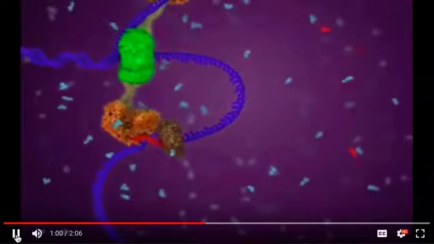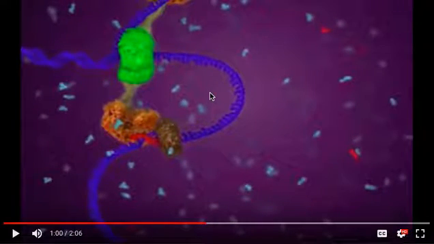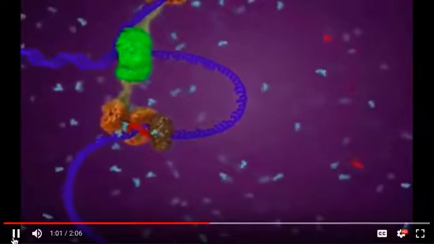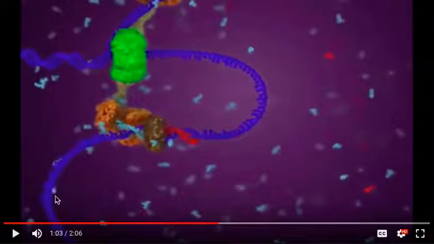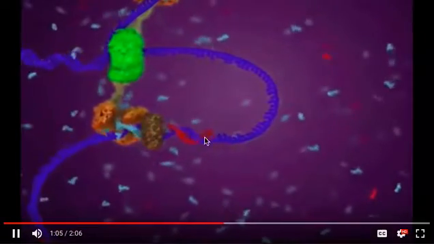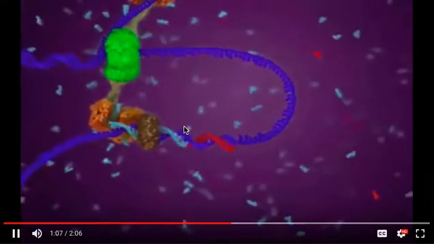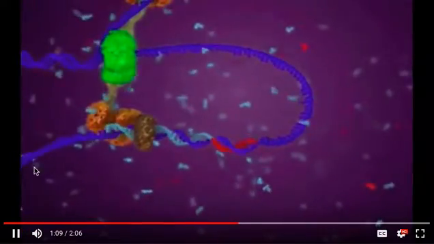This DNA polymerase 3, which only synthesizes in a 5' to 3' direction, starts to synthesize DNA from this primer, which acts as a starting point, to the next primer.